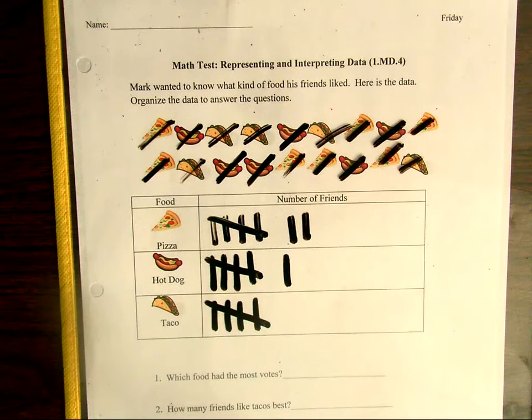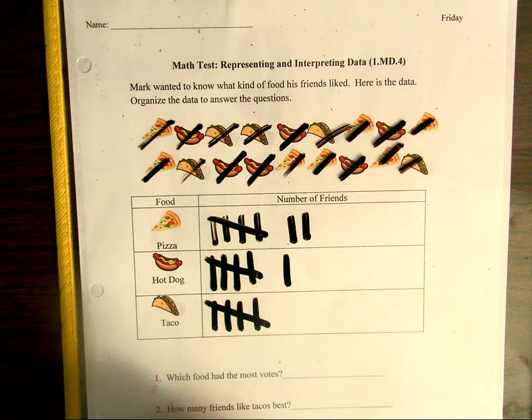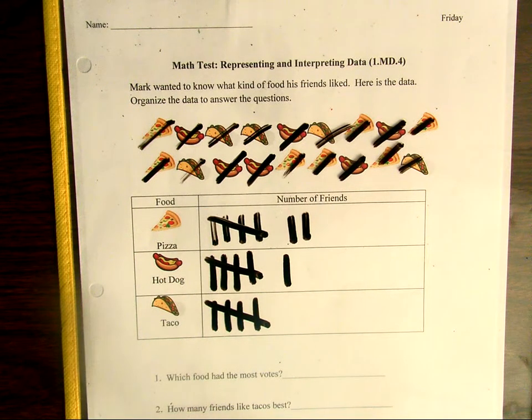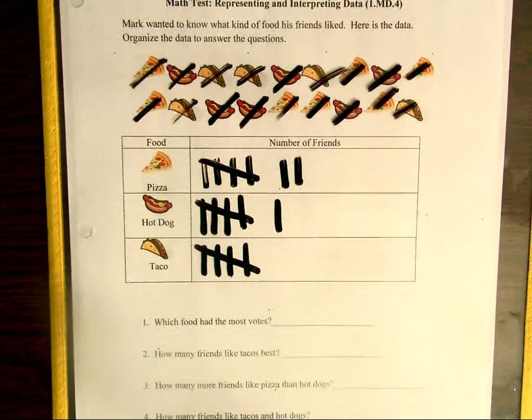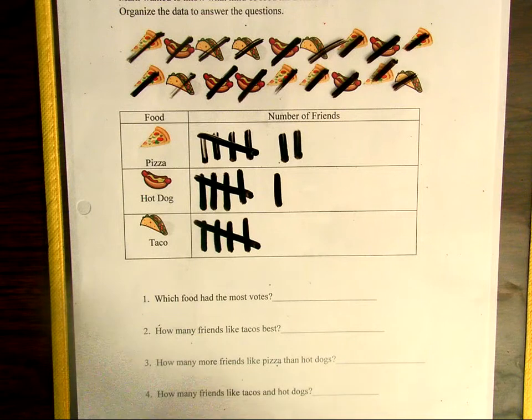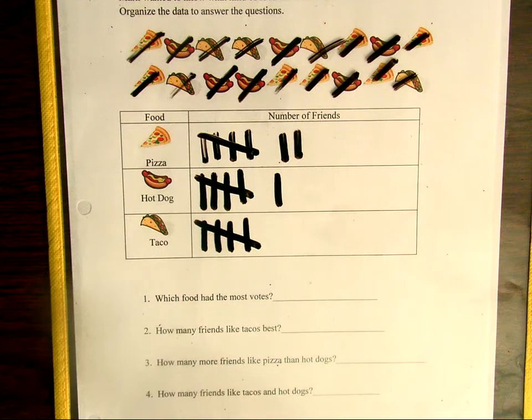Now for the children, that is a simple part. They're just counting and drawing tally marks, which they're very good at. It's when it comes to the questions and analyzing this graph that it gets a little bit more tricky. So these are the techniques that I'm teaching the students to use when they're analyzing data on a graph or chart. Which food has the most votes?